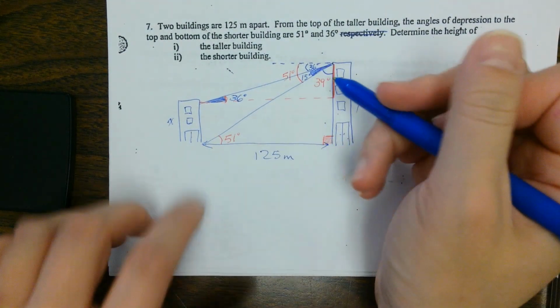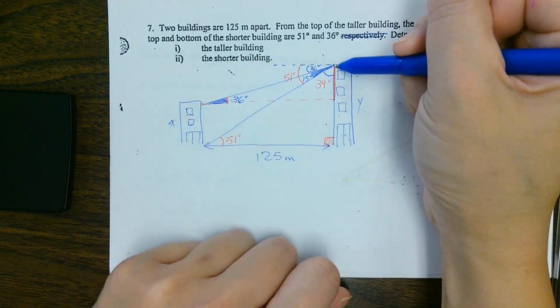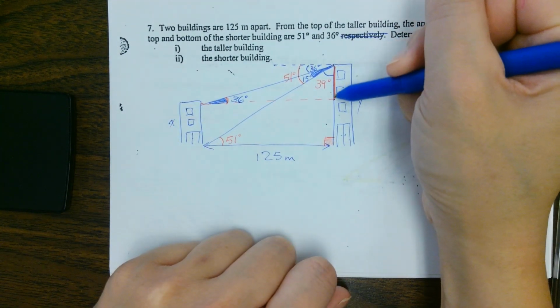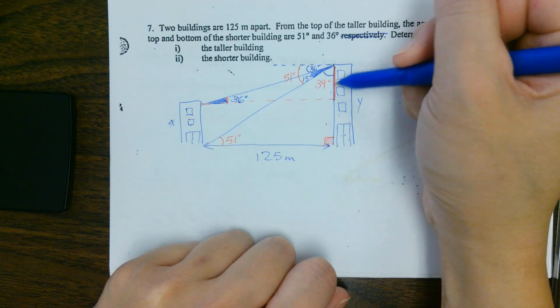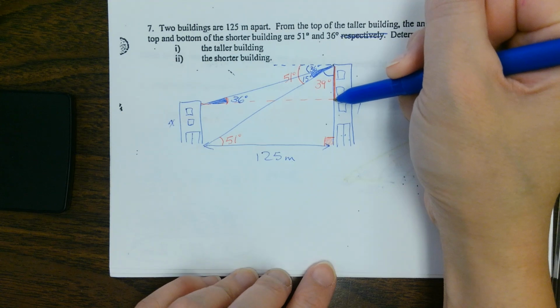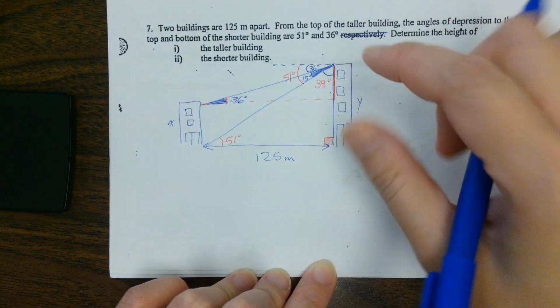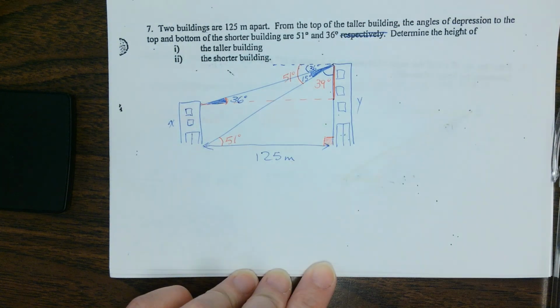Alright. So with this set pattern right here, I know that this is 36. I know that this is 125. Then I can figure out what this side is. So again, opposite over adjacent. So TOA. So TOA to figure out what this is. So then when I subtract it, I get the height of the shorter building. All right.